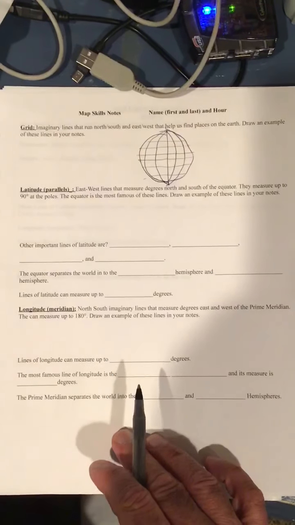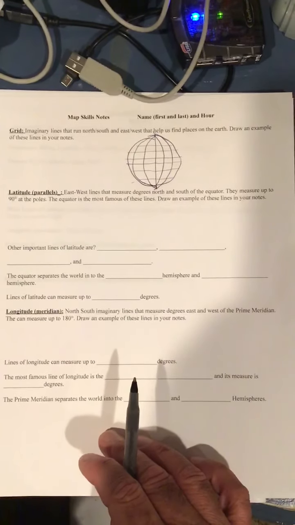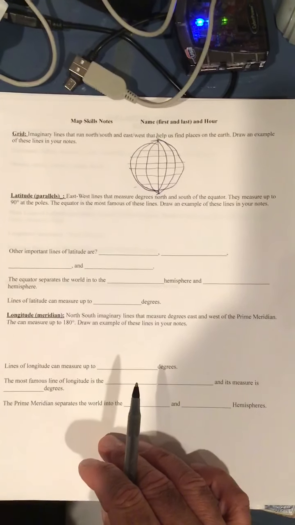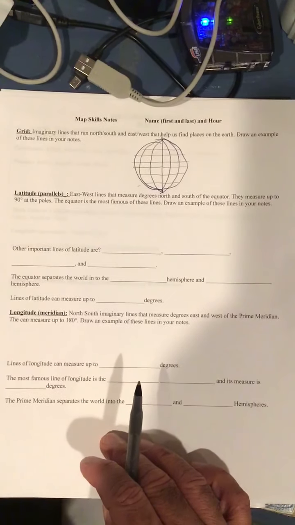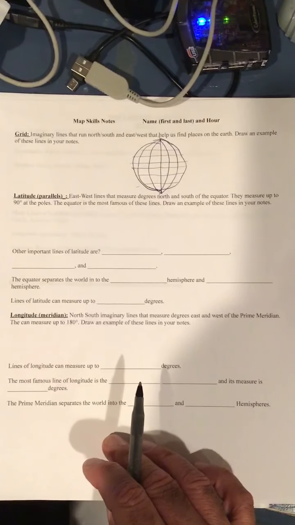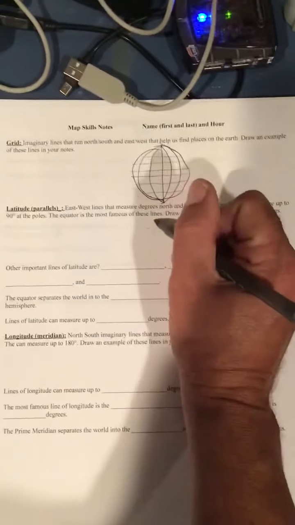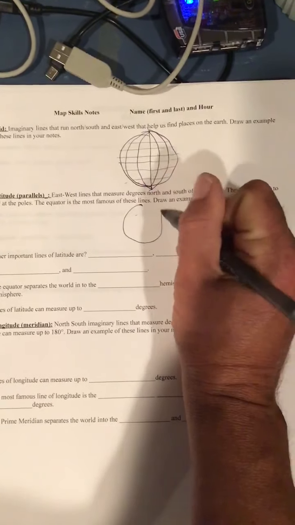So these latitude lines, called parallels, measure degrees north and south of the equator. They measure up to 90 degrees at the poles. The equator is the most famous of these lines. Draw an example of these lines in your notes. So let's just do it again. This one we're just focusing on.